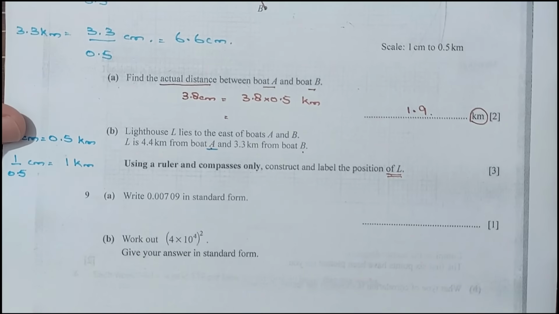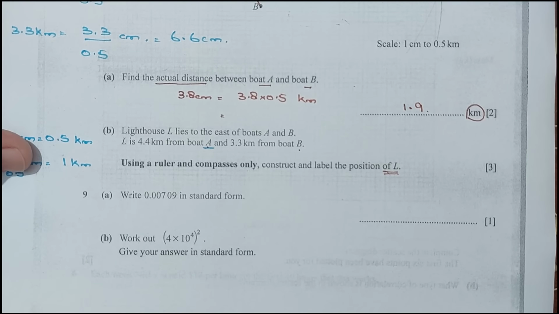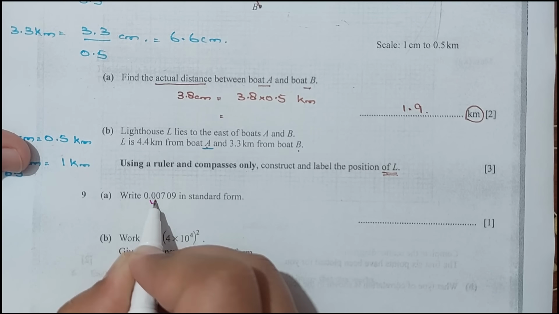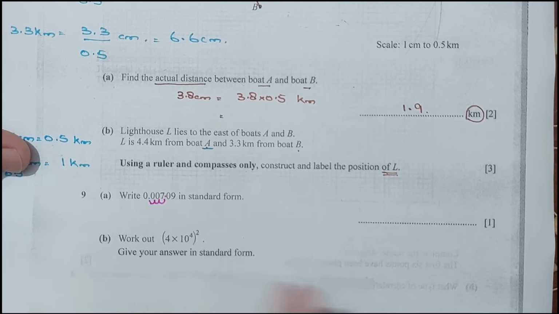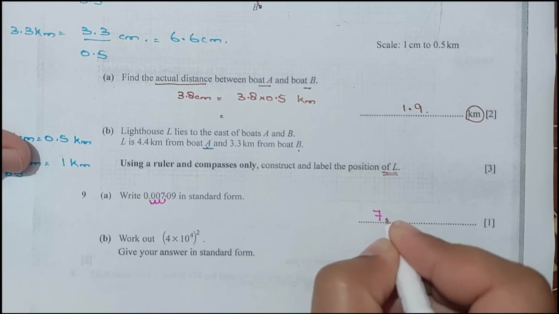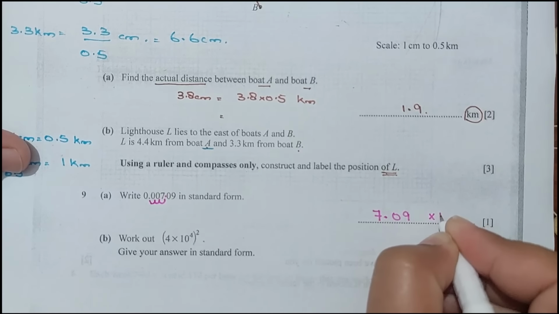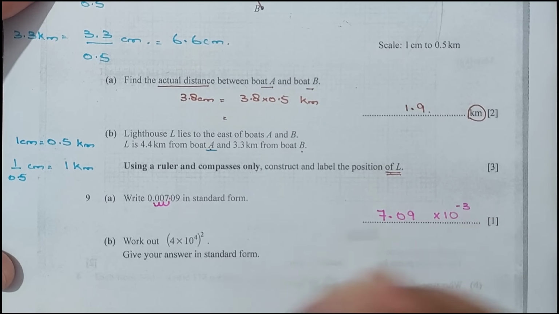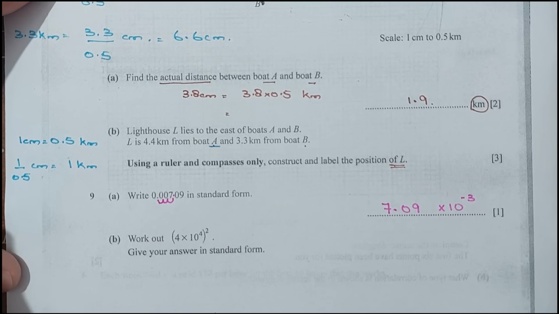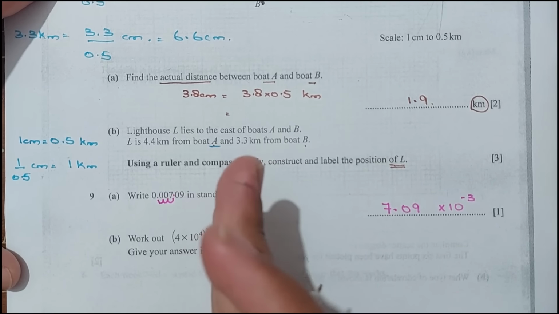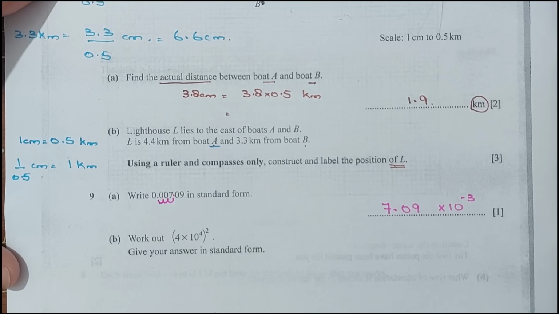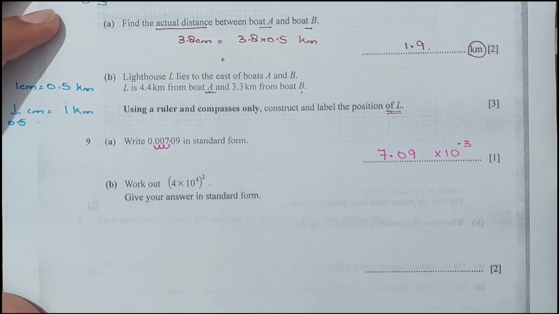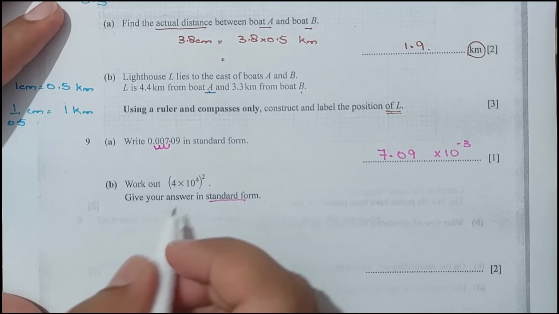Question number 9, write the number in standard form. All right. So we have to move the decimal point 1 unit, 2 units, and 3 units to the right. This is 7.09 times 10 to the power negative 3. Why negative? Because when we move the decimal point some units to the right, you have to put a negative power. To the left, it should be a positive power. It's reverse in standard form, right? Now for part B, work out, give your answer in standard form.